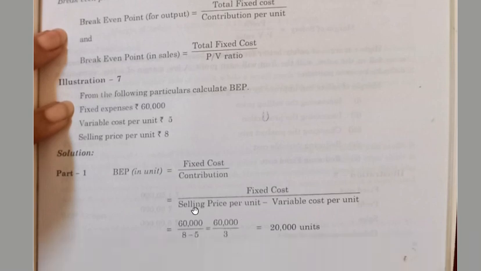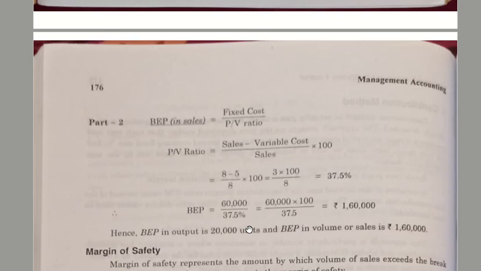So break even point in units is equal to fixed cost divided by contribution per unit. So fixed cost divided by selling price per unit minus variable cost per unit. So selling price is 8 minus 5 is equal to 3. This 3 is nothing but your contribution. 60,000 divided by 8 minus 5. So 60,000 divided by 3, which is 20,000 units.